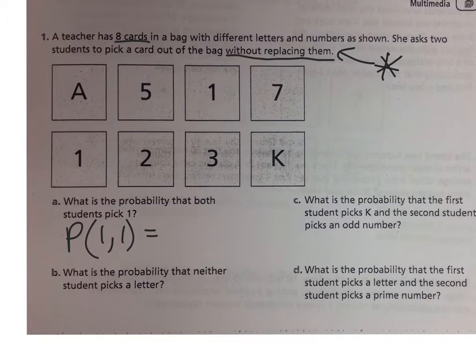So to start out with, picking a 1, how many 1s do we have? 2 out of how many altogether? 8. Okay, so the first person would have a 2 out of 8 chance of getting a 1. And then we have taken that 1 out. We're not putting it back. So now how many 1s do we have? 1. And how many total things do we have? 7. Good. So 1 out of 7 chance the second person would get a 1.